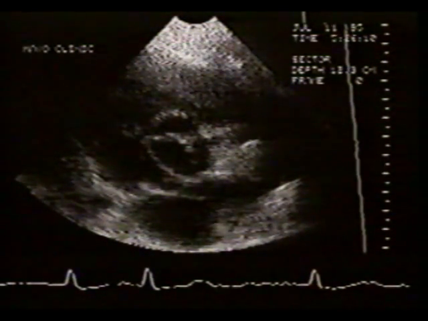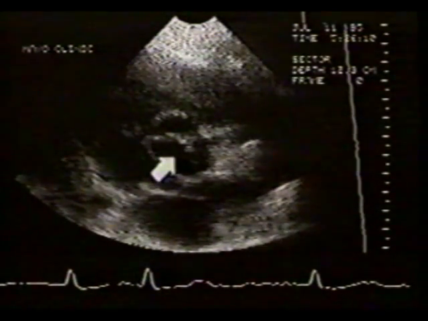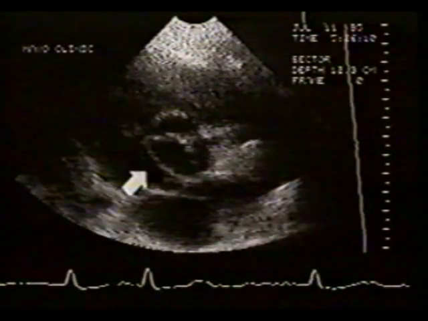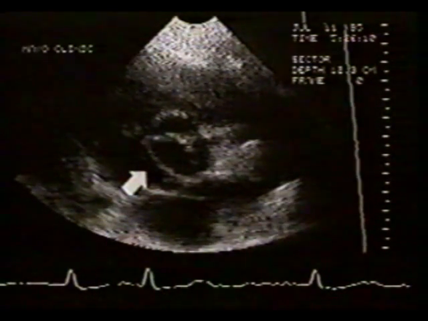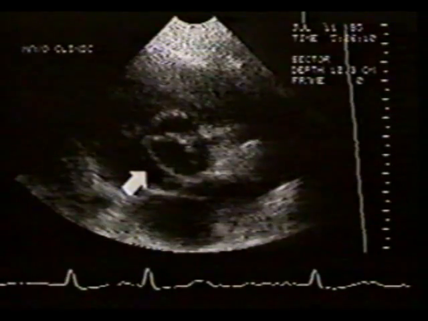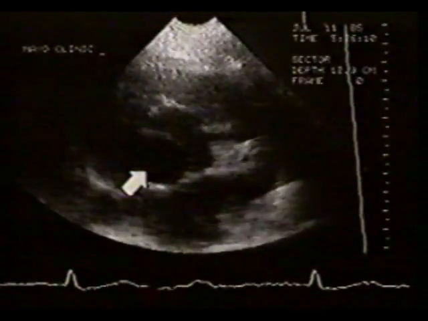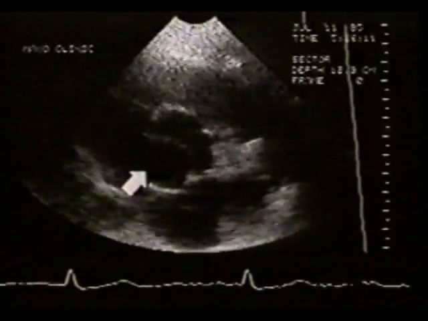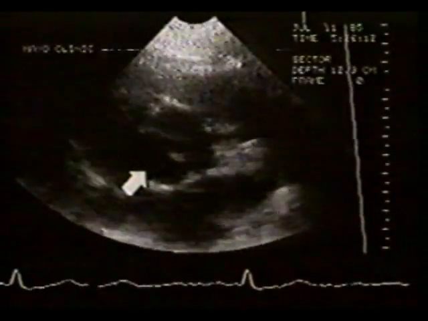The valve orifice has an oval, football or fish mouth appearance. The location of the commissures may vary from patient to patient, but this is the most common orientation. Regardless of the orientation, the diagnosis of bicuspid valve is made by demonstrating the oval systolic orifice.